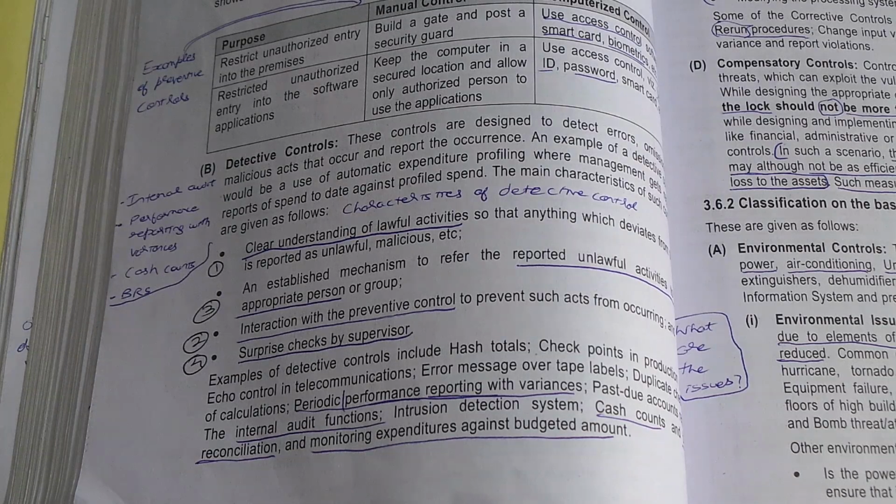For detective controls, the characteristics are: first, it should understand what is lawful activity and what is unlawful. The next one is, if it identifies any unlawful activity, it should be able to report that to an appropriate person or appropriate group. The third one is an interaction with the preventive controls in order to minimize the chances of such errors from happening. The last one is surprise checks by the supervisor of the system to check whether the system is working properly and whether the detective controls are doing their job.